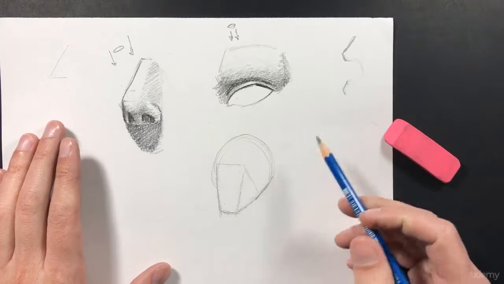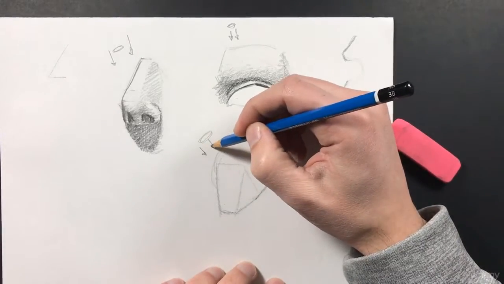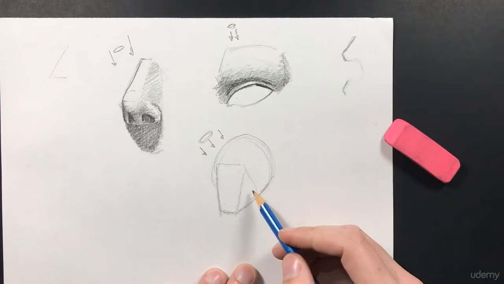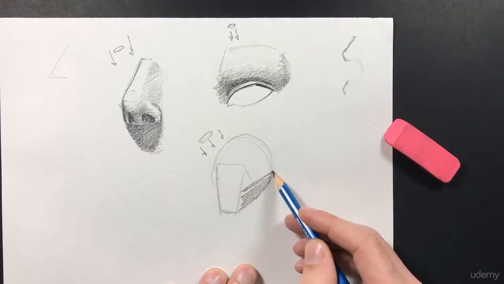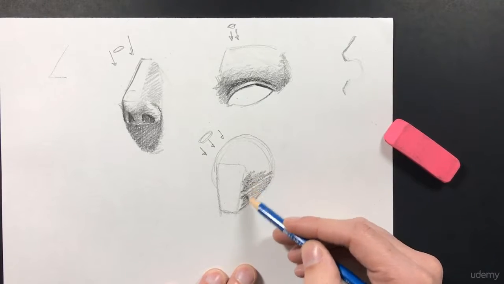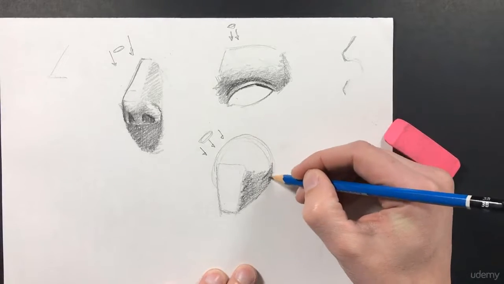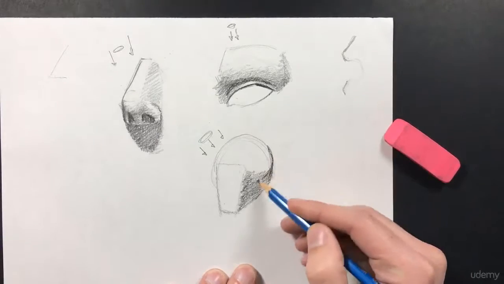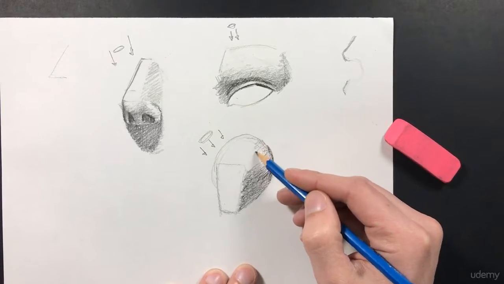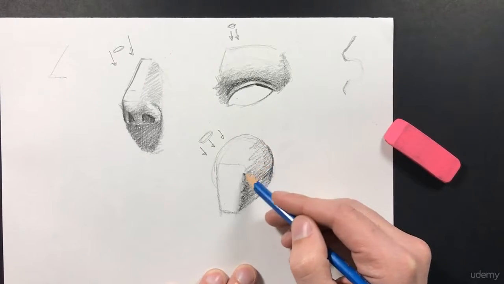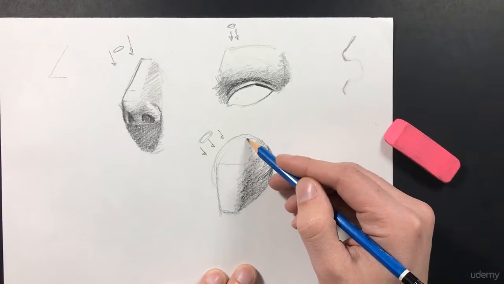So let's go ahead and add in some highlight and shadow to this. So if I have a light right here and it's shining down, like so, I can go ahead and add in my core shadow. So I'm going to add in core shadow on this side. And right along this edge, it can be a little bit more of a harder edge. But as we get up to our actual sphere, we want that to begin to soften a lot. So it's going to soften into our mid-tone shadow. Like so.